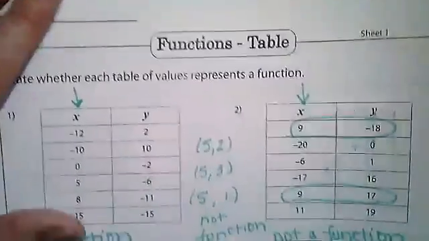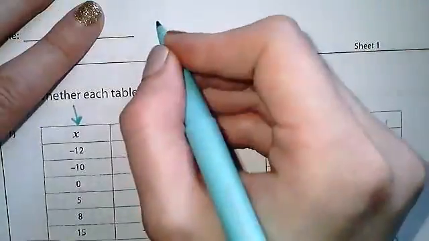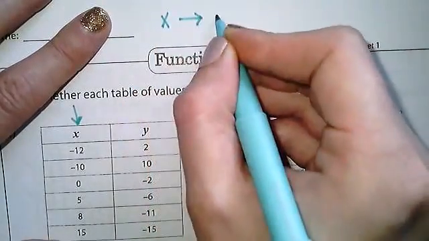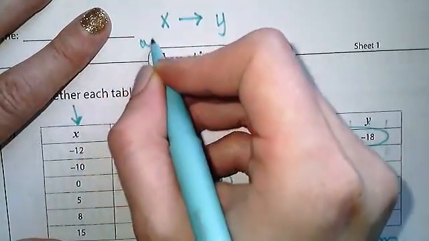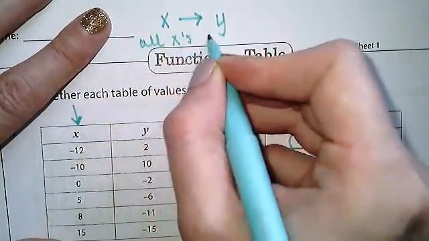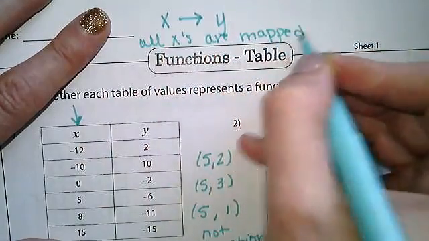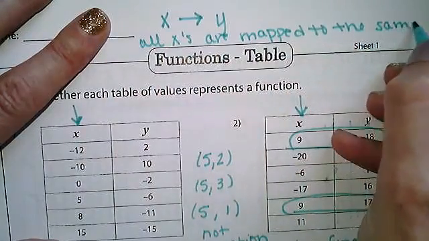If you need a formal formula for that, you could just write x with a little arrow after it to the y. That means all x's are mapped to the same y value.